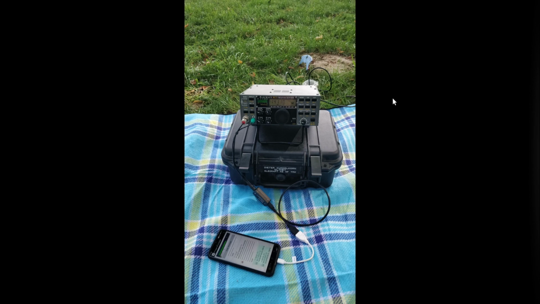The app was developed by Yevgeny, UA3AHM, and Sergei, UA9OV, and it is the only smartphone-based efficient weak signal data mode for shortwave communications we know of.